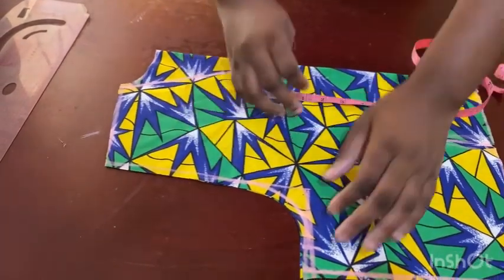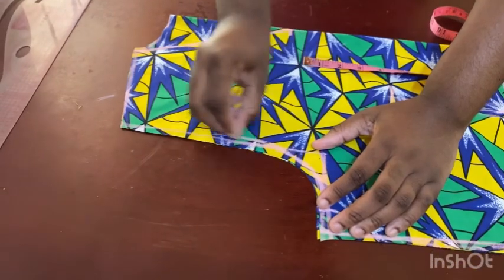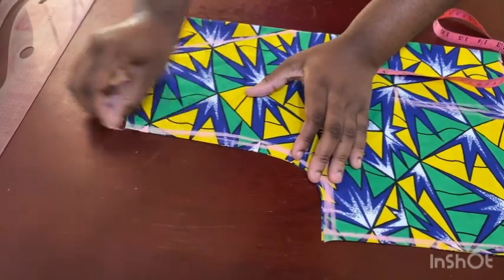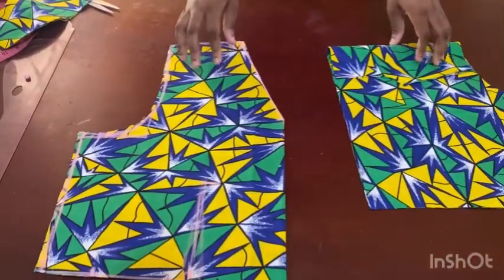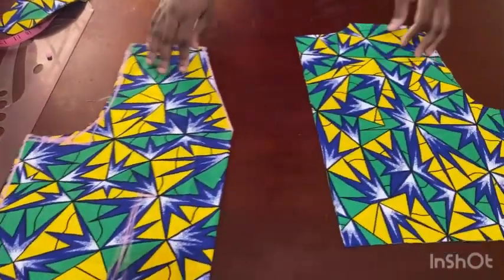And then on the armhole, I'm going to go in by like half an inch here, by the armhole like this, and then I'm going to cut this piece out. So guys, this is it here. This is done. So now what I'm going to do is take the 2 back panels like this.